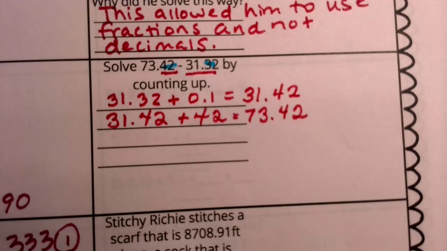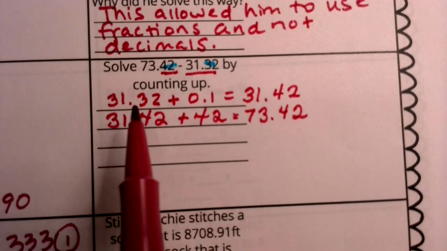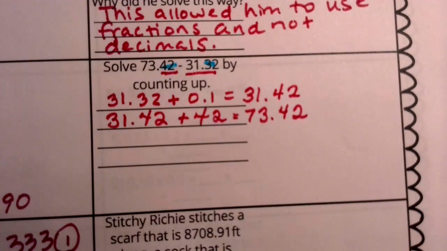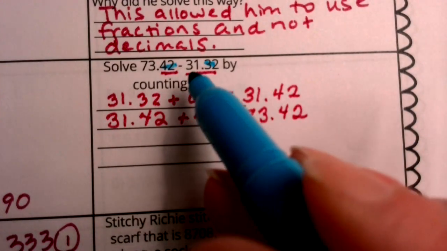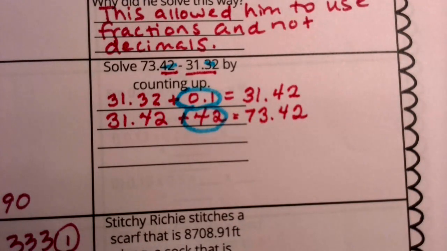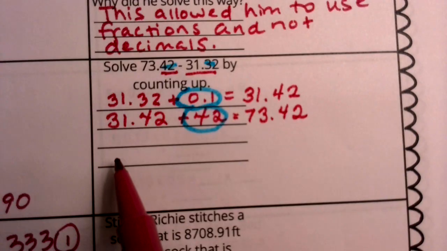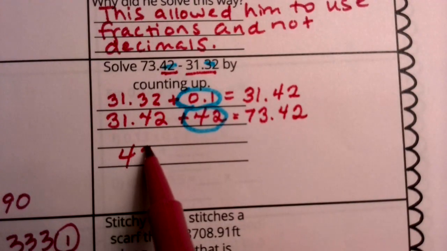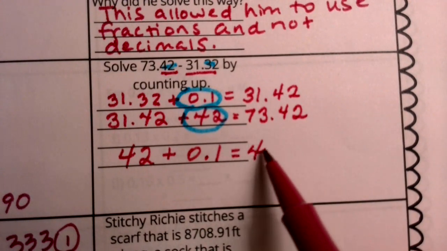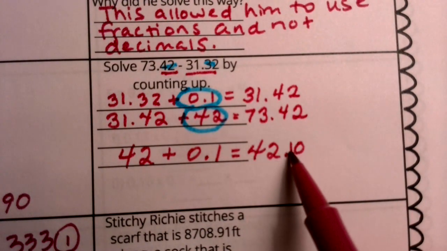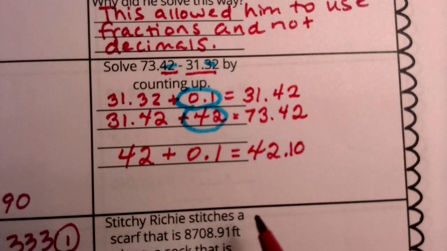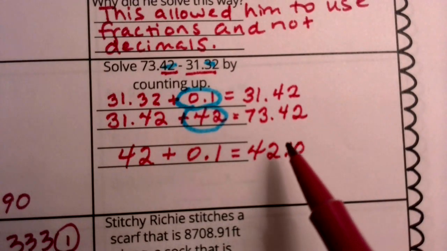So now what I have to think is, okay, I went from 31 and 32 hundredths to 73 and 42 hundredths. But now I have to ask myself, what was the part that I went up? These are the two values that I went up. I have to add those together. I have 42. I have 1/10. I arrive at 42 and 1/10, or 42 and 10 hundredths. That's how I get to my answer, right?